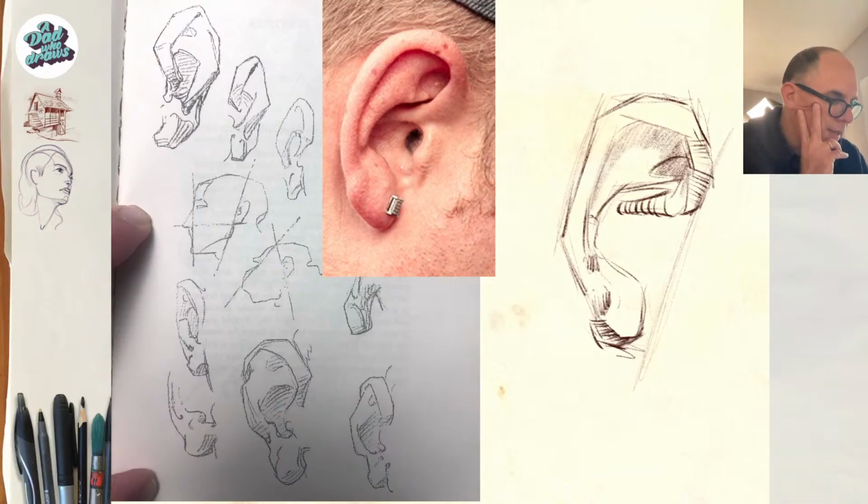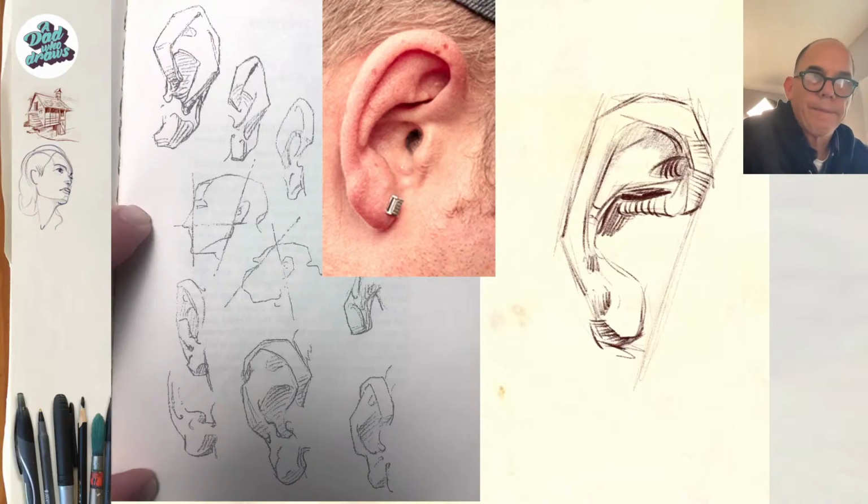Look at that. We could really get some great depth there. So let's drop in a little value now down in there. And this Y is a little bit darker value than the outside of the ear. So let's add a little bit of value there.